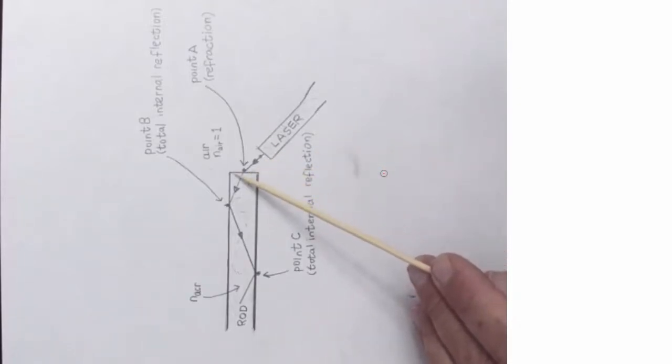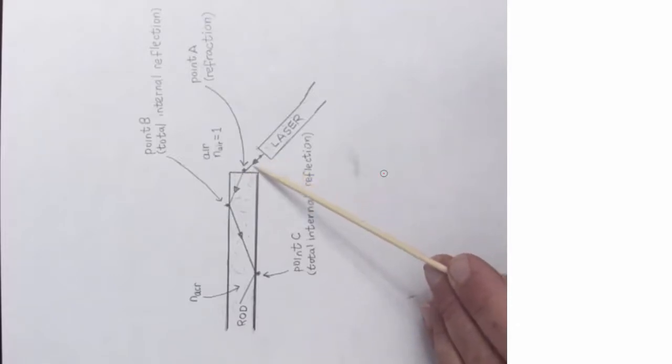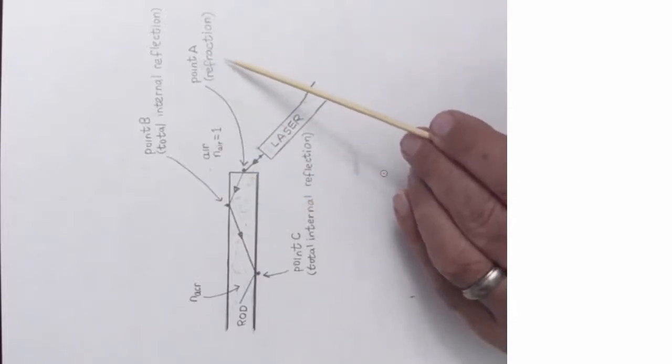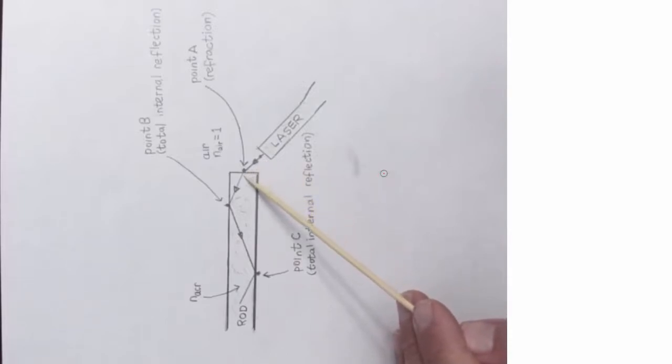So here's our improved sketch. We can see here a laser and an acrylic rod. We can see that the laser is shooting the beam at an angle, and then here at this front surface, the light that's exiting the laser and passing through the air is going to hit the acrylic rod, and then it is going to enter into the acrylic rod. At this point that we labeled as point A, the first refraction is taking place, where, as you can observe, the light is bending. It's not continuing along the same line as in the air, but it's bending into the acrylic.